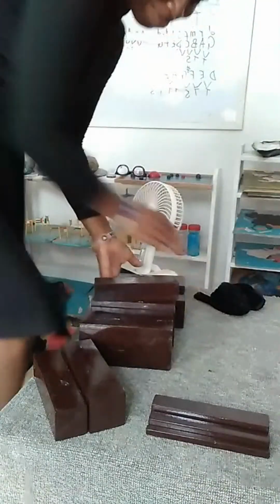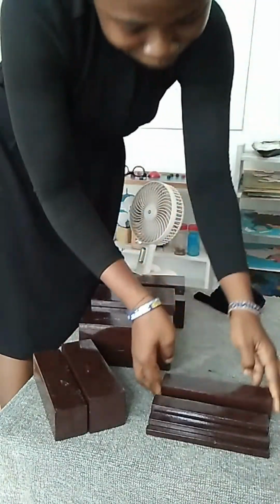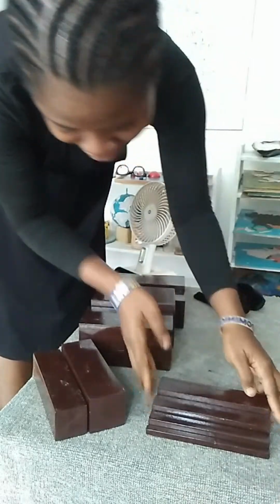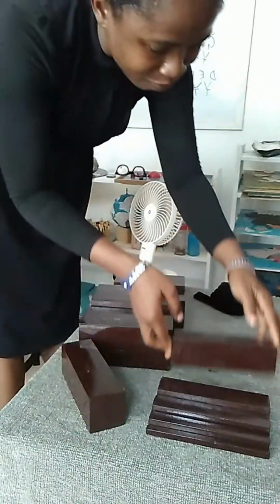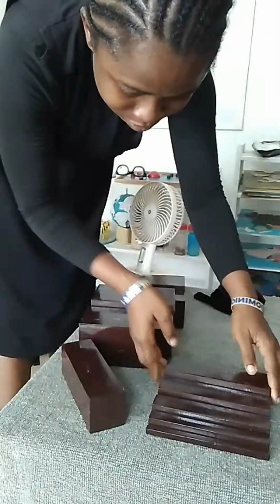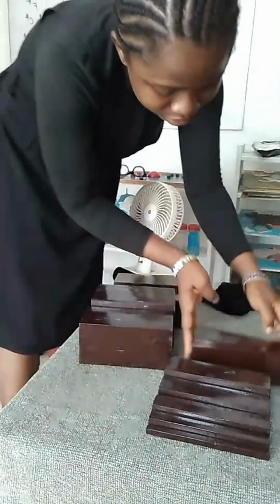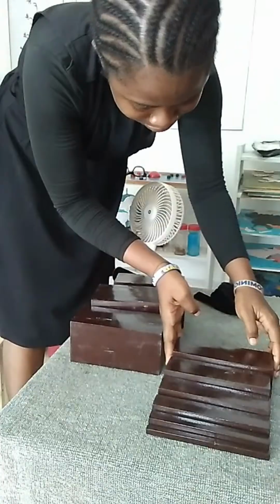Is there water here? No water. I want to use myself. Okay, inside the toilet, yes. One side, there's no water.